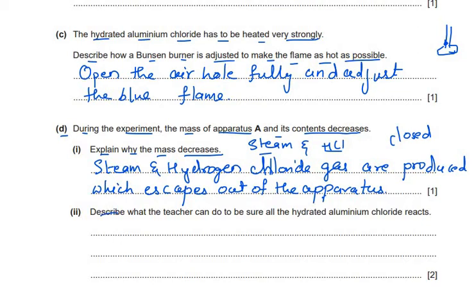Next sub question says, describe what the teacher can do to be sure all the hydrated aluminium chloride reacts. That shows that after heating, no aluminium chloride should remain in the apparatus. It should fully change into aluminium oxide. That's what they're trying to say.